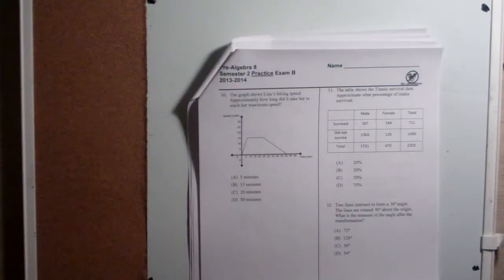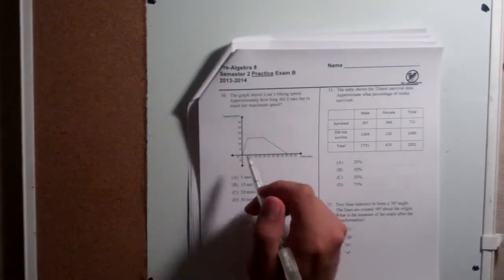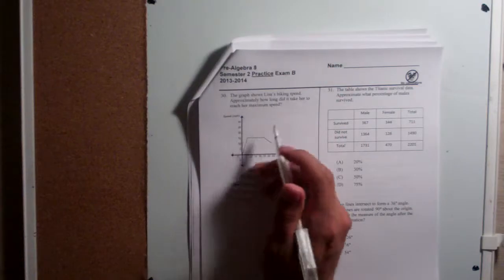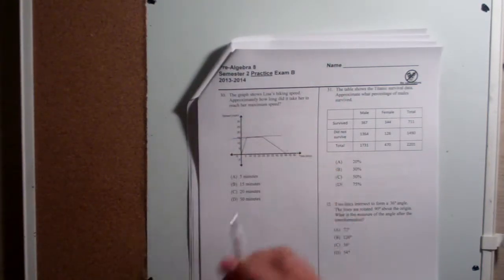So it says the graph shows Lisa's biking speed. Approximately how long did it take her to reach her maximum speed? So looking at this, time is our x-axis, and our y-axis is speed. Looks like the furthest that we got up here was at 15 miles per hour. Okay, now how long did it take her to get there?